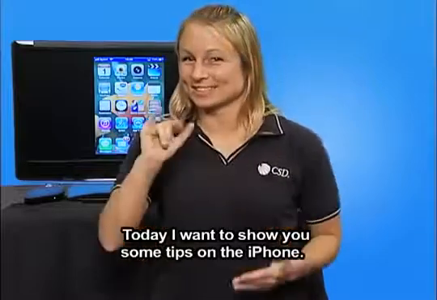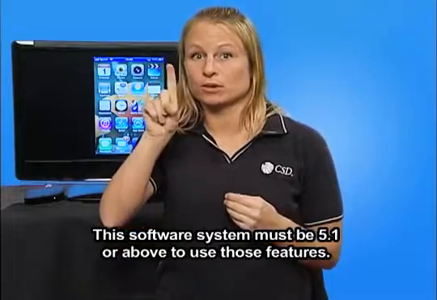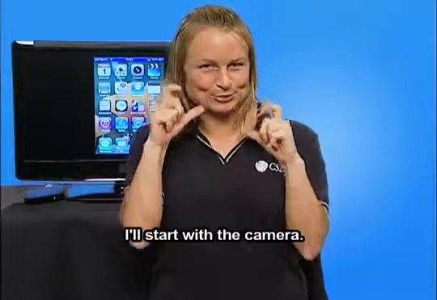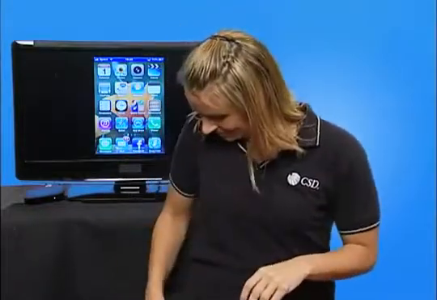Today I want to show you some tips on the iPhone. The software system must be 5.1 or above to use those features. I'll start with the camera. You can access the camera very quickly. Let me show you how.